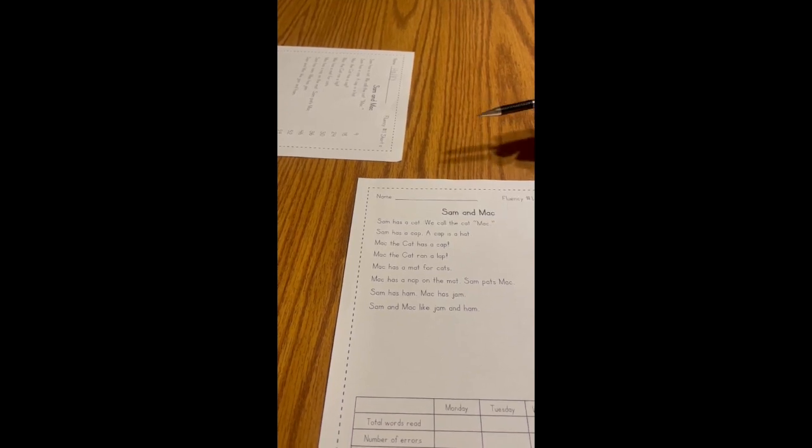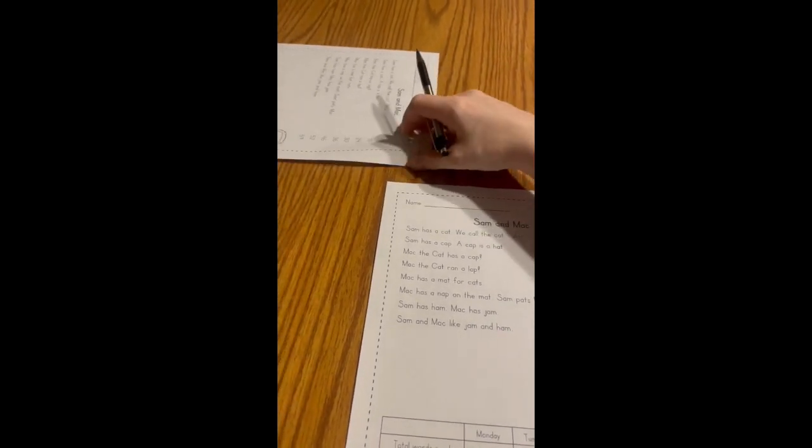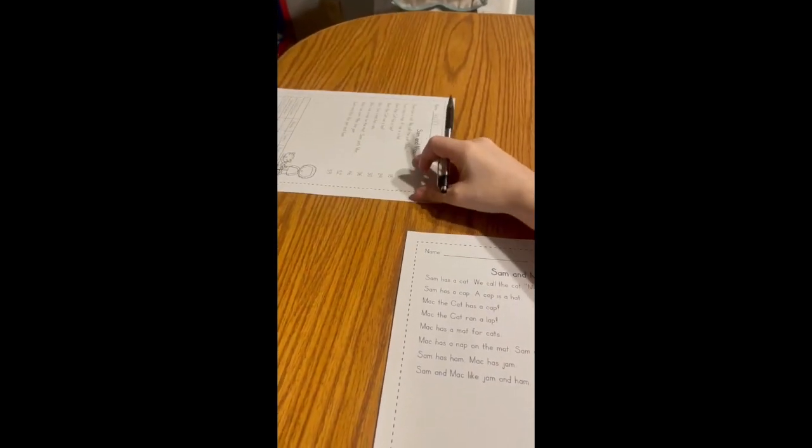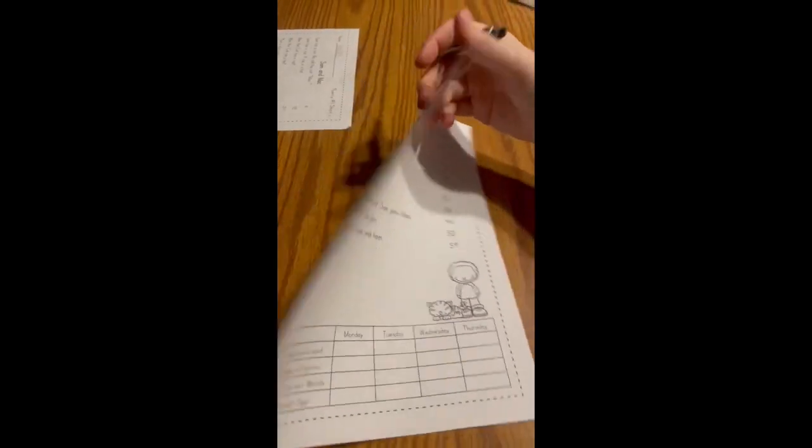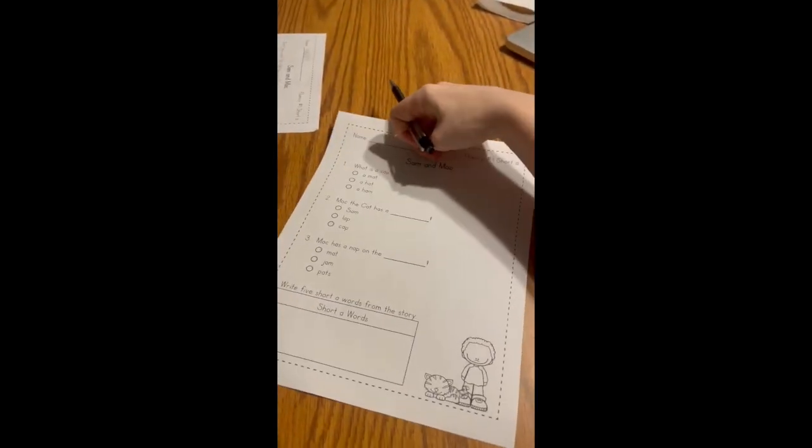Being sent home will be 2 different copies of the same story. Here we're doing Sam and Mac. The student copy will be blank on the back. They will only be reading from that. The parent copy is the recording paper. That will have comprehension questions on the back that the student will do at a later time.